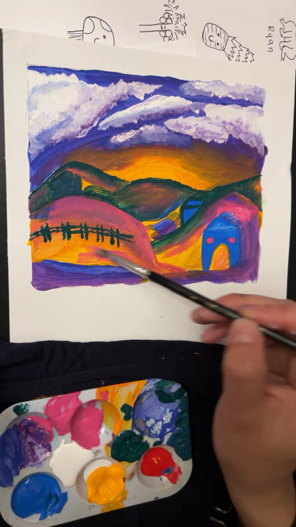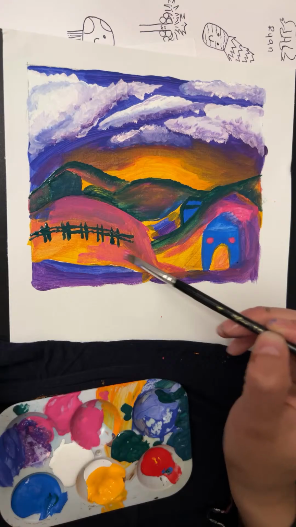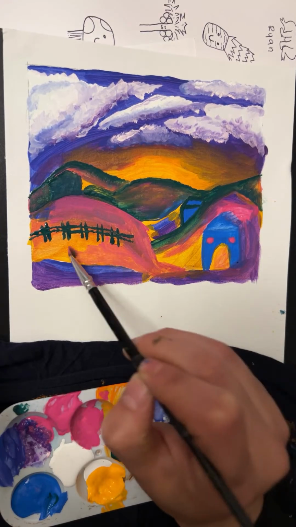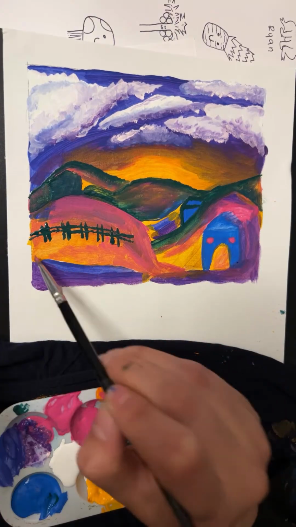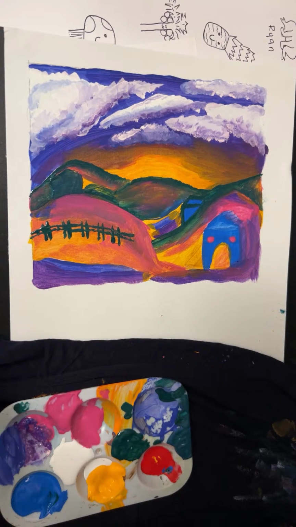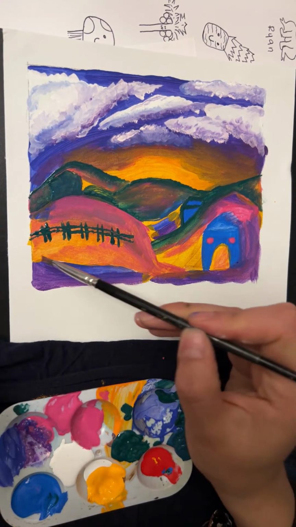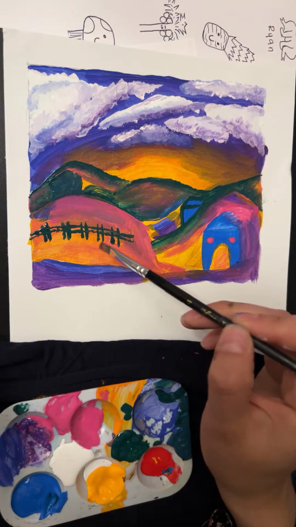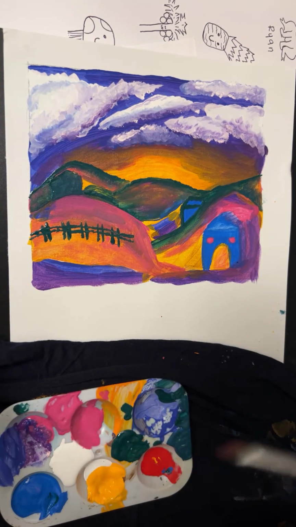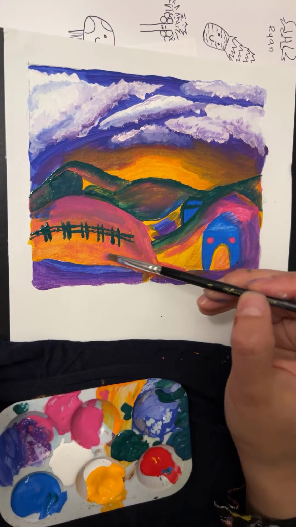Now let's do some pink over here, why not? Just giving it some balance. And I'll take some water just to blend it in, really blend it in over here, the edge. Making sure not to touch that green because a streak will ruin what we have so far.